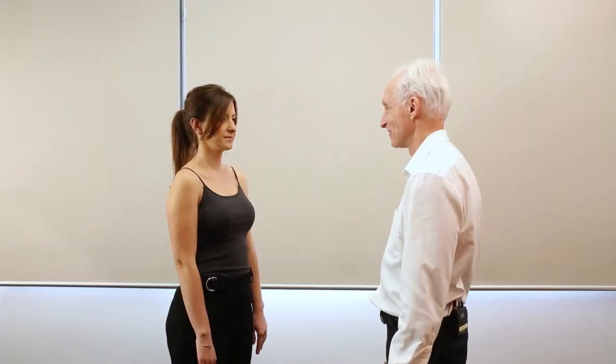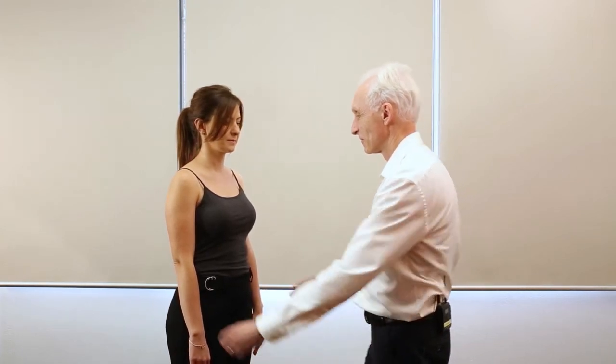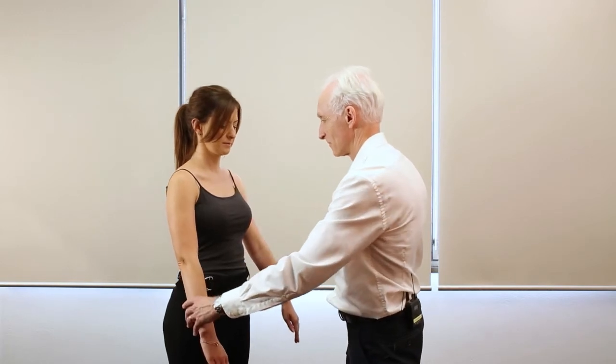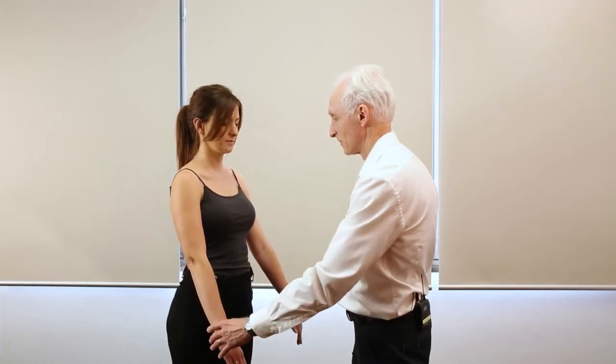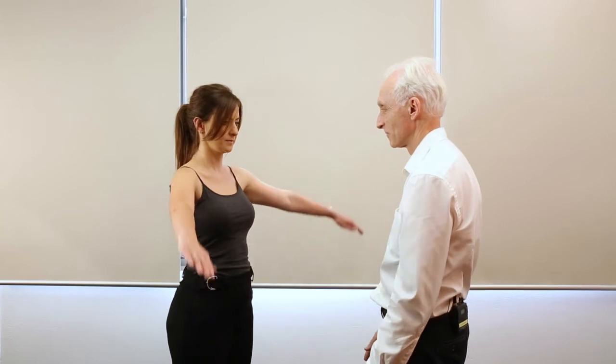Assess extension by asking the patient to move them behind them. Next, assess abduction. This is done 30 degrees forward of the coronal plane in the plane of the scapula. Ask the patient to lift their arms away from the sides as far as possible.